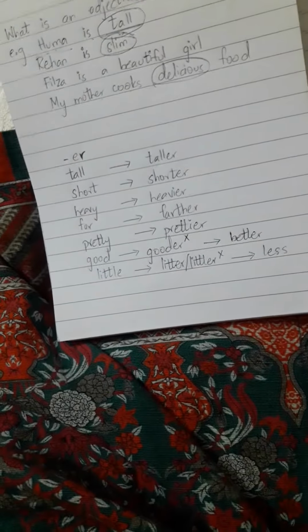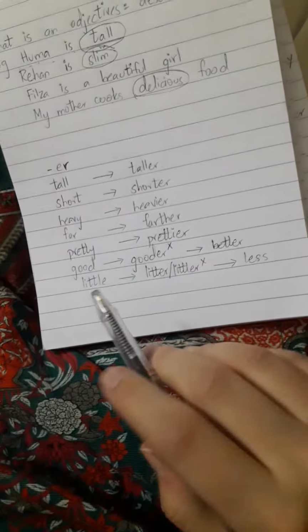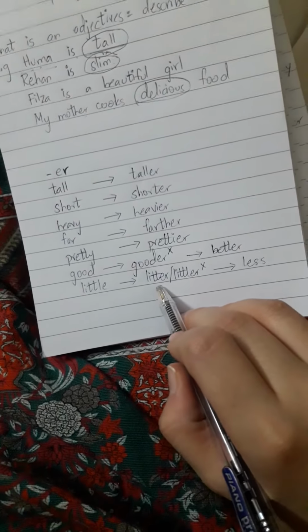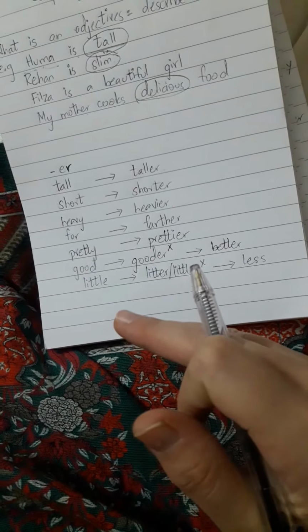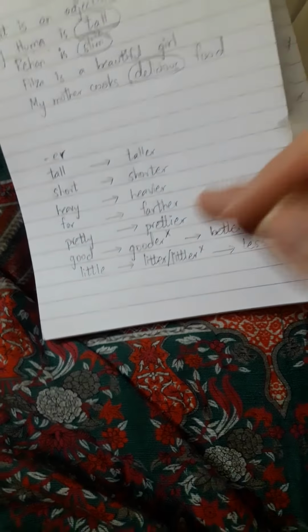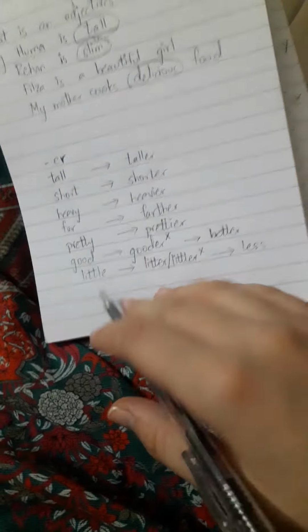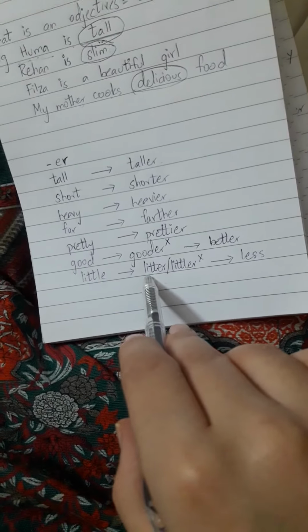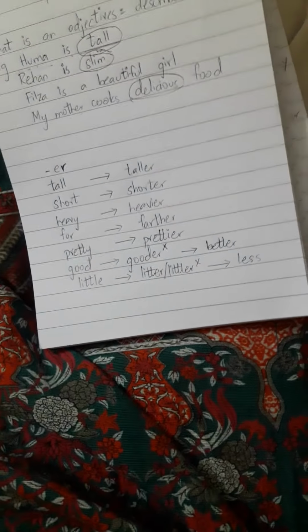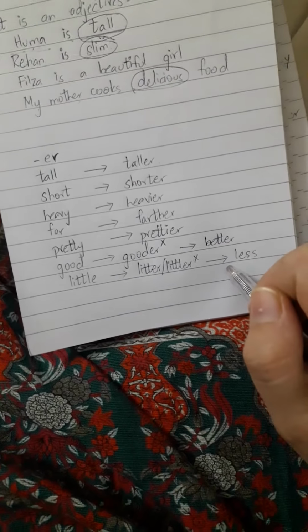So don't confuse these two words. If we are talking about the comparing forms of this adjective, litter or littler are not English words. Less is a proper word.